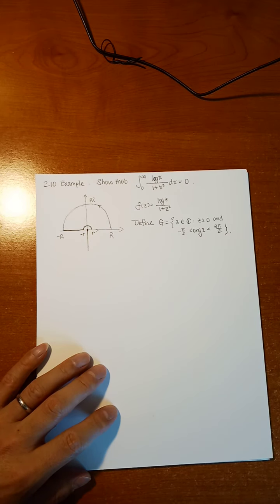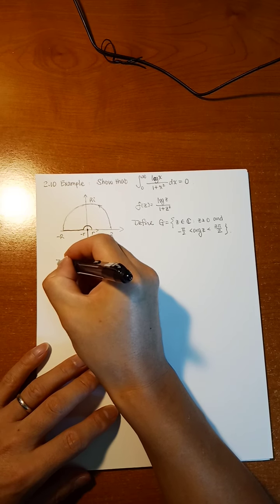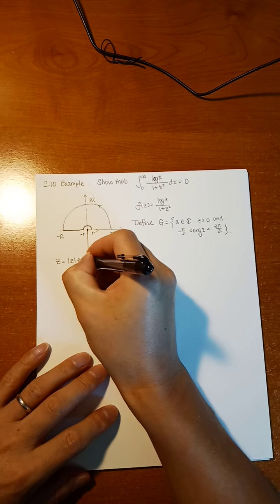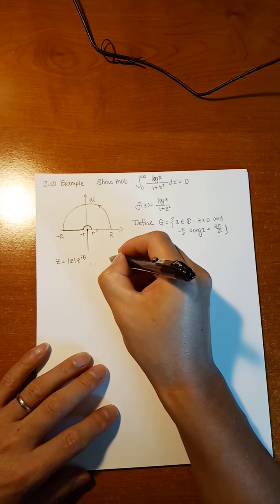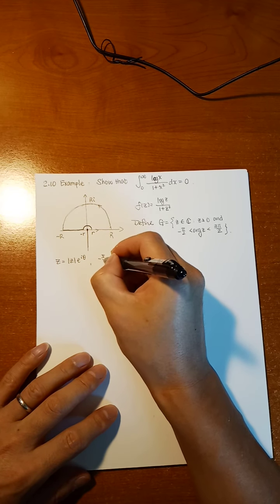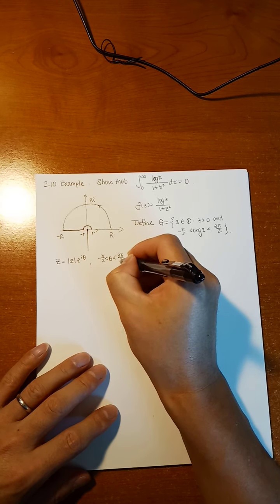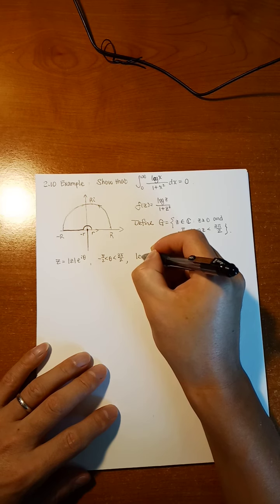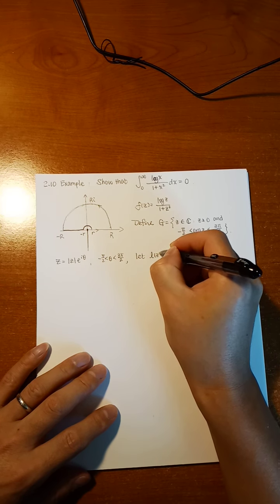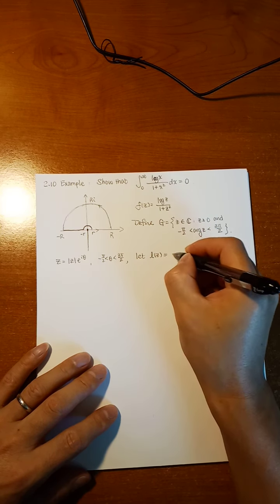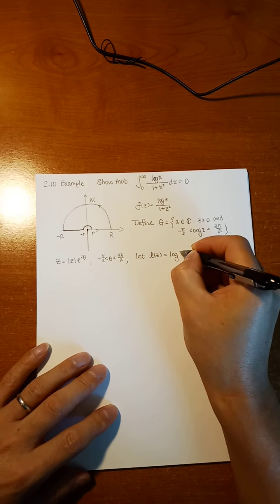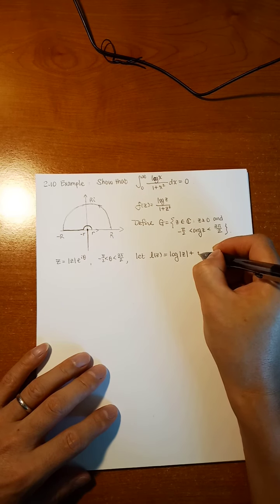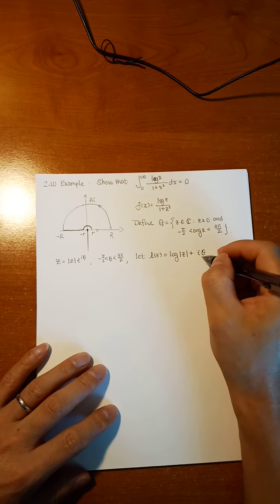If z equals the modulus of z times e to the i theta, where theta is between negative pi over 2 and 3 pi over 2, then our complex logarithmic function becomes the real logarithm of the modulus of z plus i theta. This is our setting.